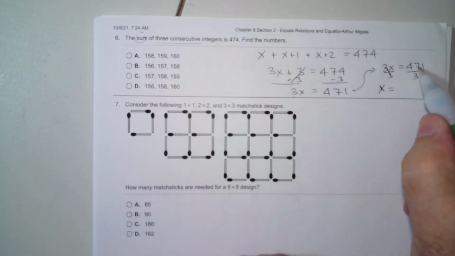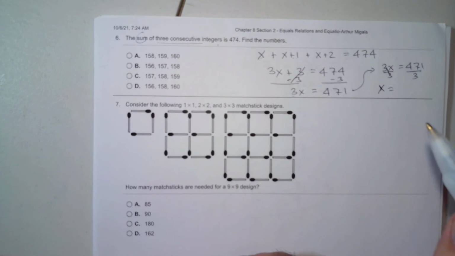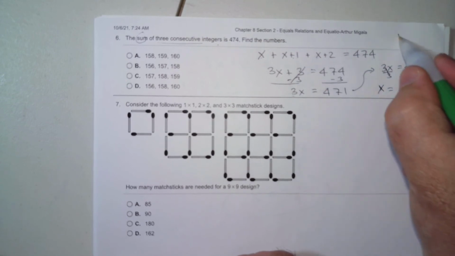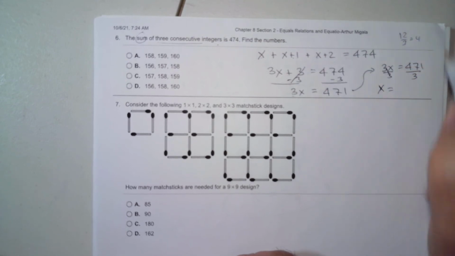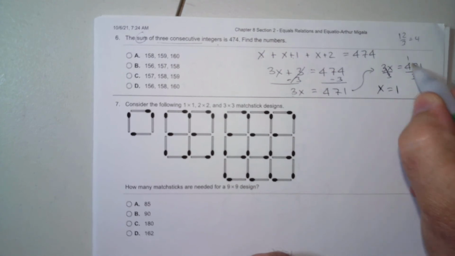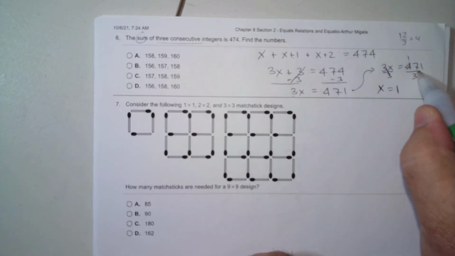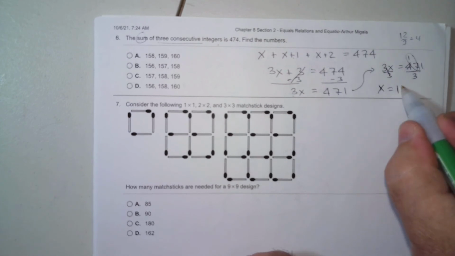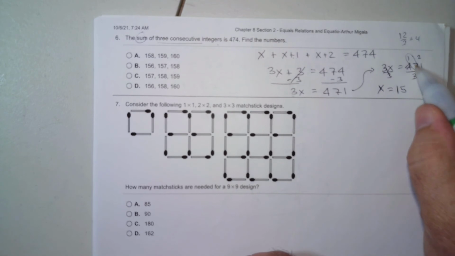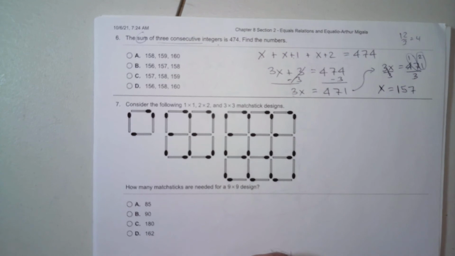First off, is 471 divisible by 3? Remember how we figured that out? If you add the digits, 4 plus 7 is 11, plus 1 is 12. Is 12 divisible by 3? Yes, so that means 471 is divisible by 3. 3 goes into 4 once, with 1 left over. 3 goes into 17 5 times, with 3 times 5 is 15, so there's 2 left over. 3 goes into 21 7 times.